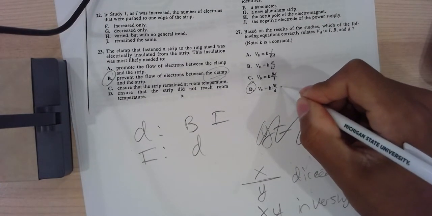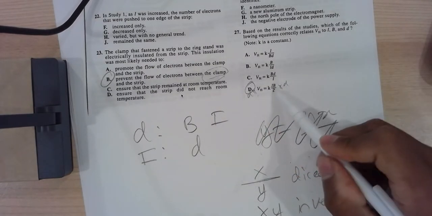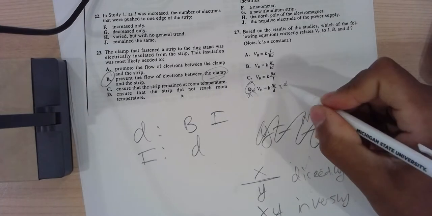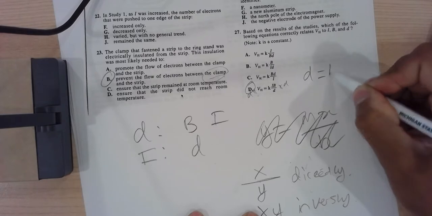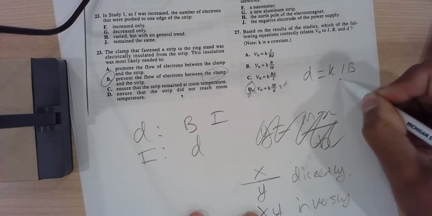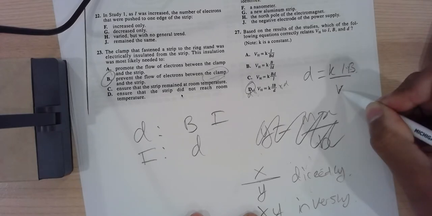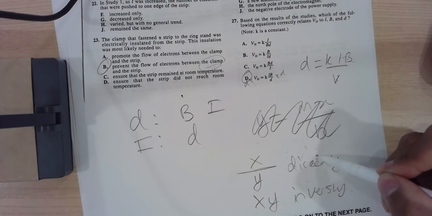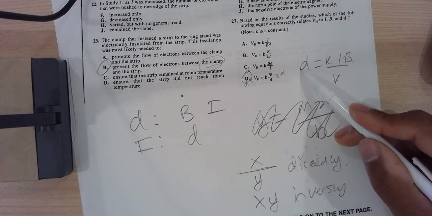I multiply both sides by D. So you get DV is equal to KIB. Then you divide both sides by V. So you're left with D is equal to KIB over V. Notice how they're dividing? B and I are dividing by V, which means they are directly related. However, D is on the other side, which means it's inversely related.